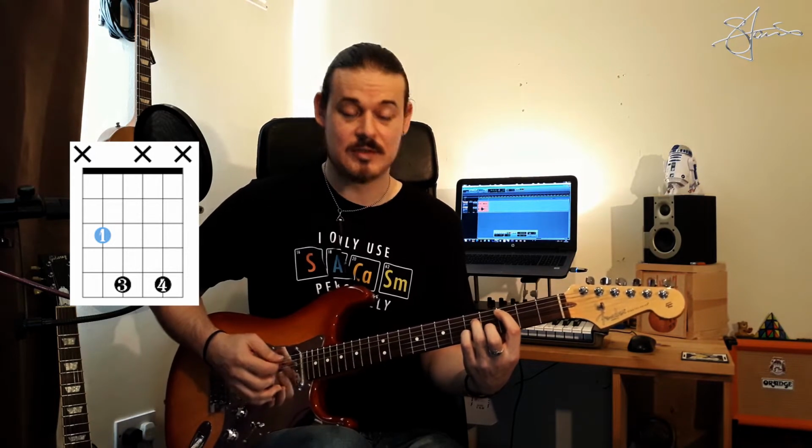Now if you remember from our triad formula, to make that minor, we flatten the 3rd. Now the 3rd is under my baby finger, so we move that down from the 5th fret to the 4th fret. So now you have 3 on the A, 5 on the D, 4 on the B. That's very sad.